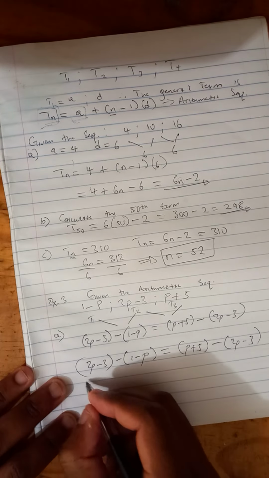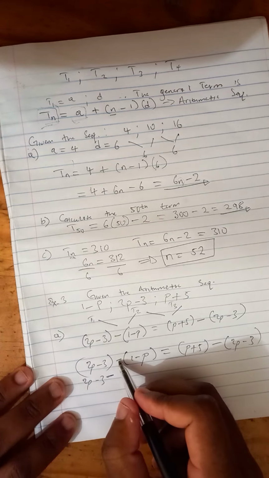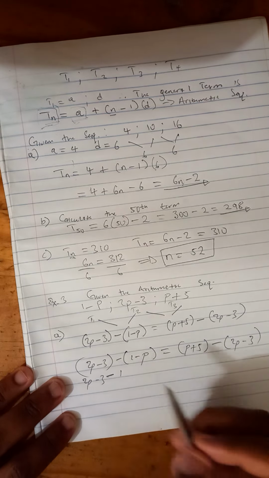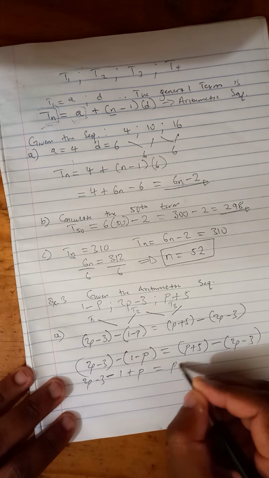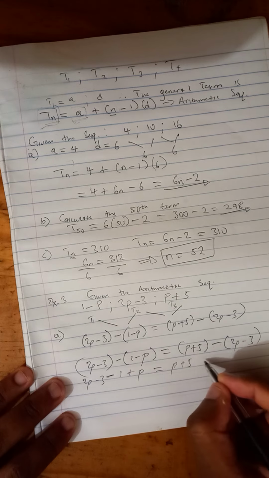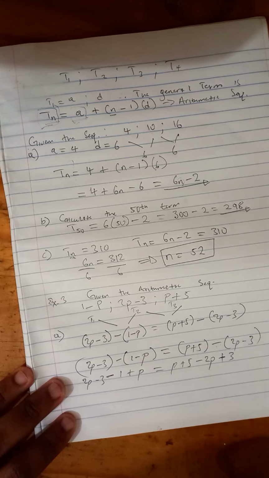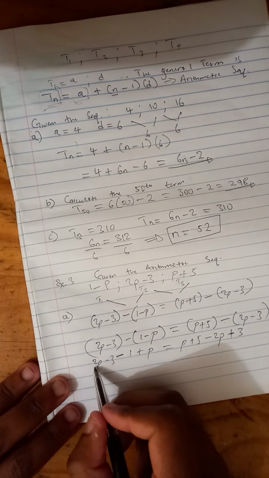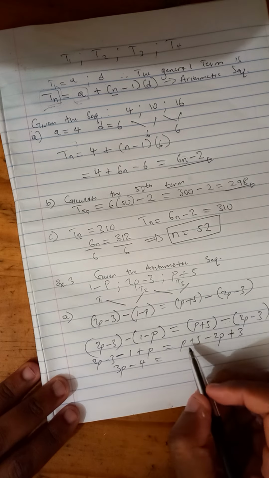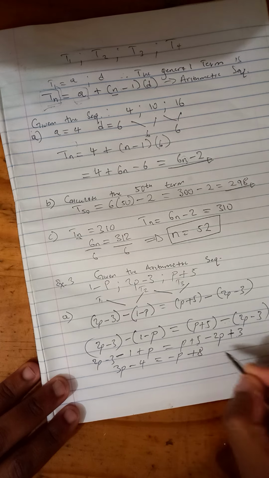So 2p minus 3, that's just 2p minus 3. Minus 1 times 1, positive 1, that's minus 1. Minus 1 times negative p, that's positive p, is equal to p plus 5. And then minus 1 times positive 2p, that's minus 2p. Minus 1 times minus 3, that's positive 3. Then we group all the like terms. 2p plus p, that's 3p, minus 3 minus 1, that's minus 4, is equal to p minus 2p, that's minus p. 5 plus 3, that's 8.